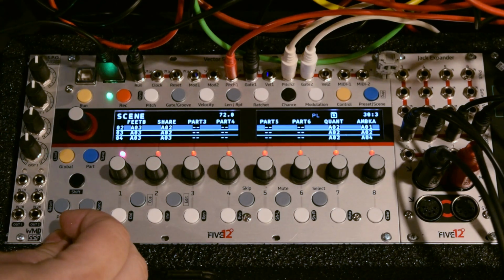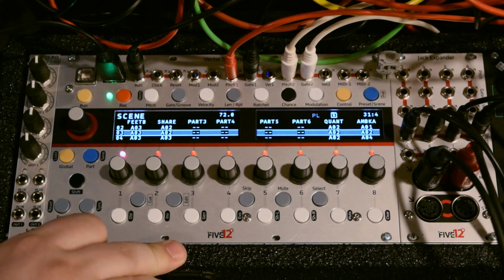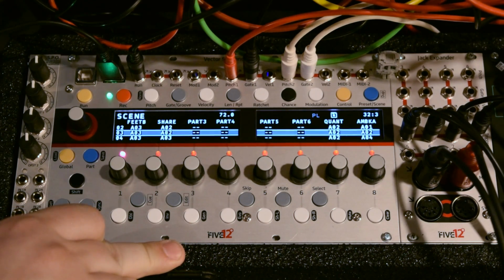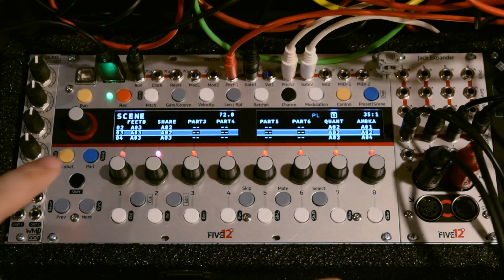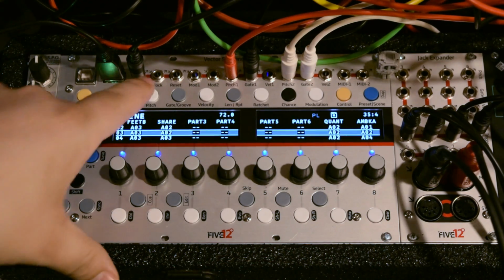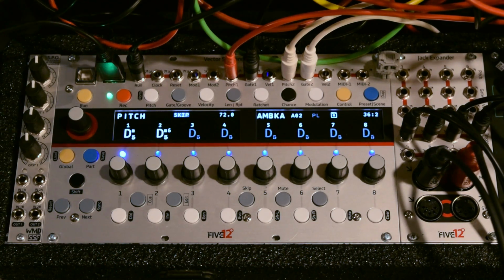In my third scene, I'm using part 8 to create chords. On the first pitch page, I can set the root note for each step.